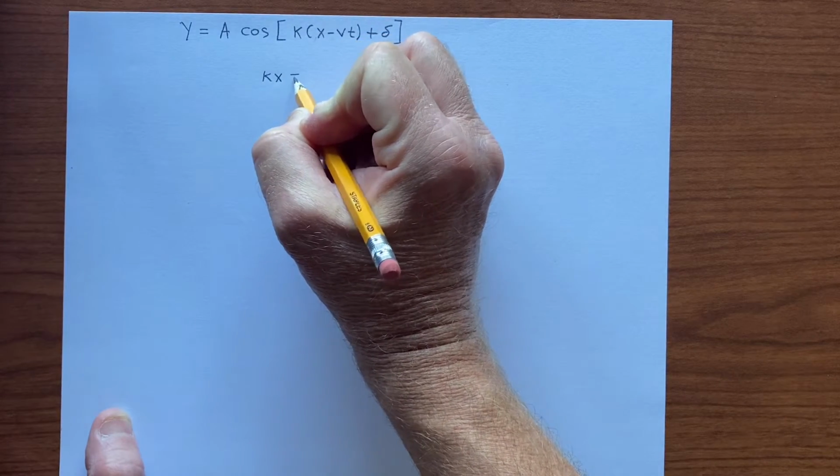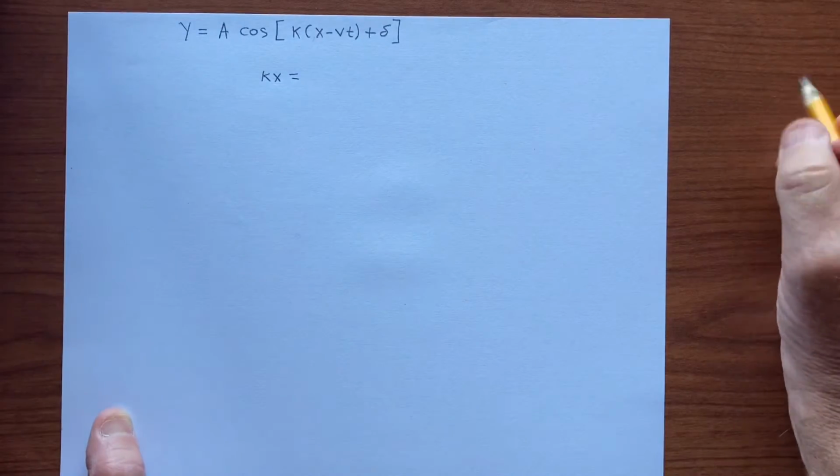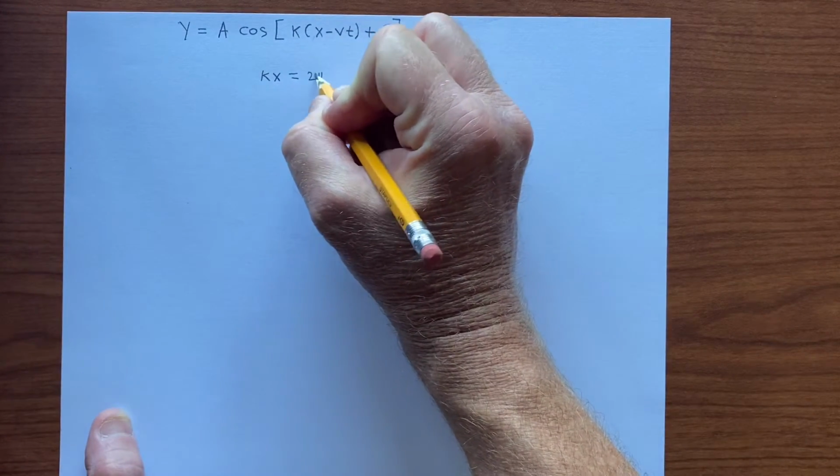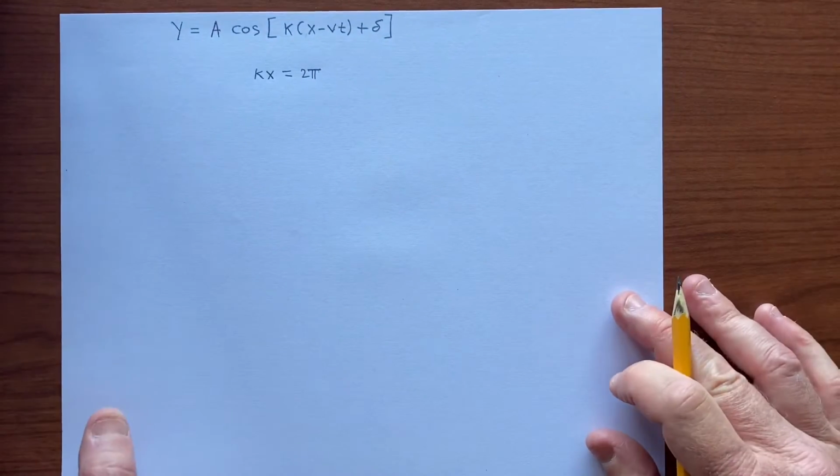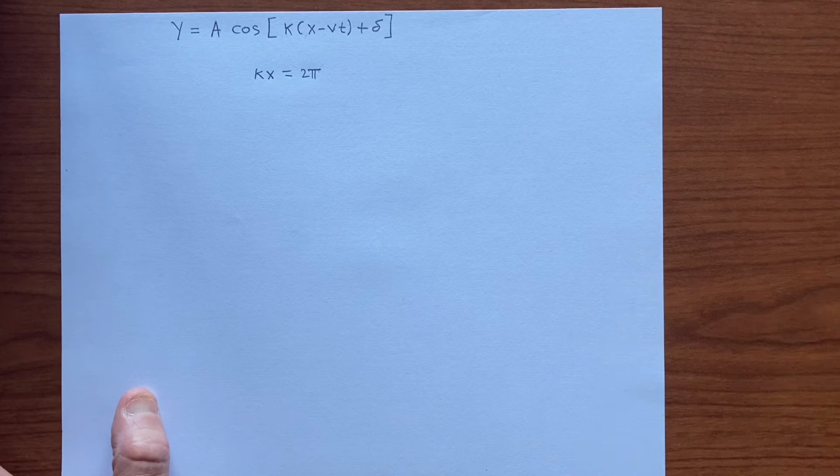Kx, right? So if kx changes by 2 pi, then the function comes back to itself.